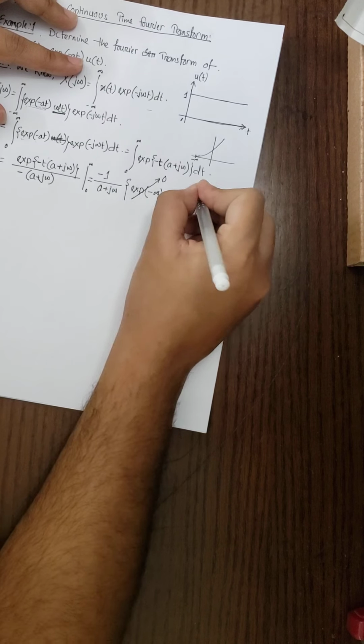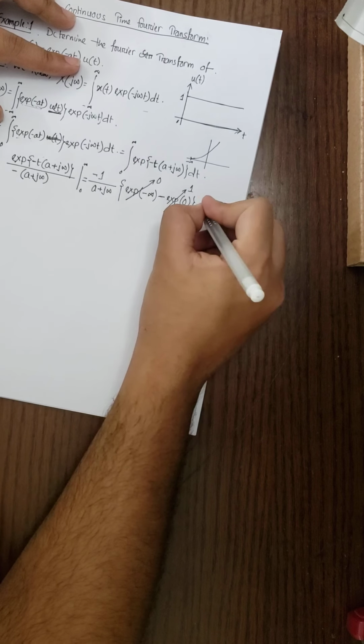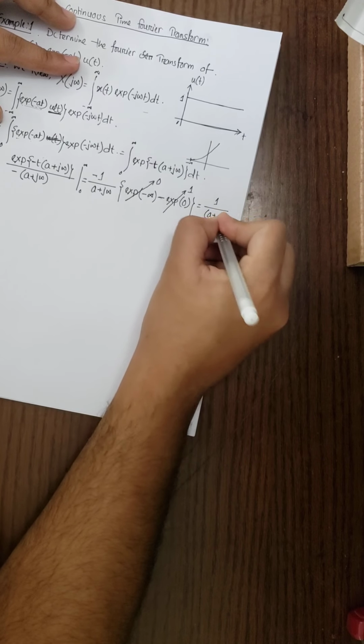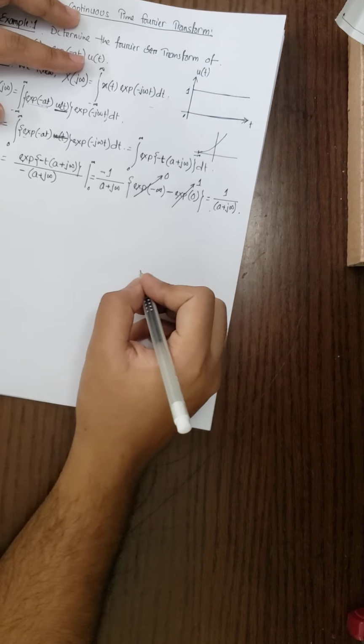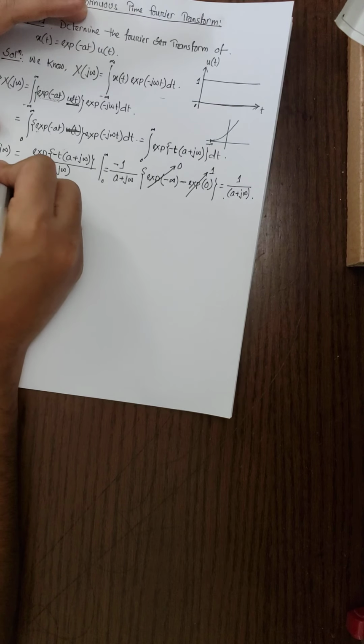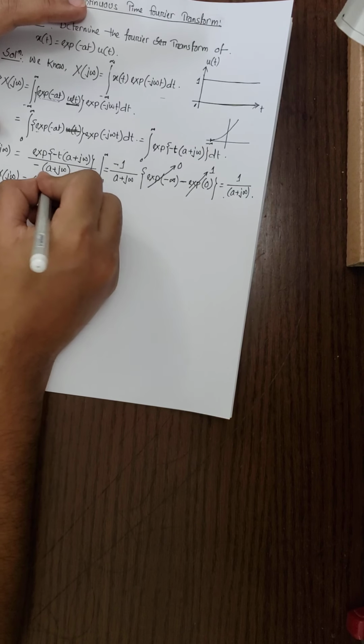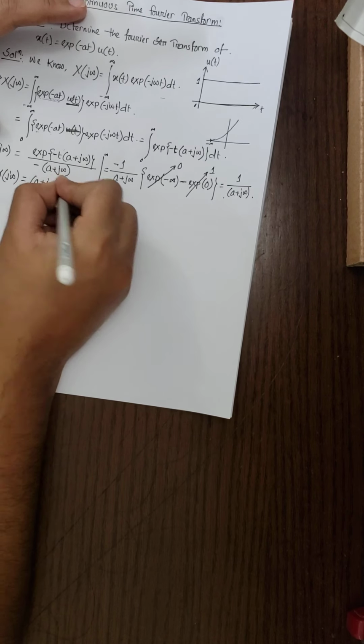So multiplying this minus 1 with this minus 1, we get 1 over a plus j omega. So the required Fourier transform of the given function, X of j omega, will be a plus j omega inverse.